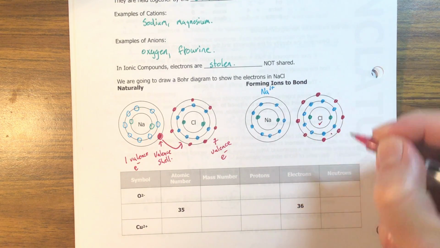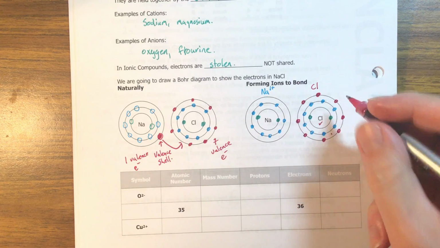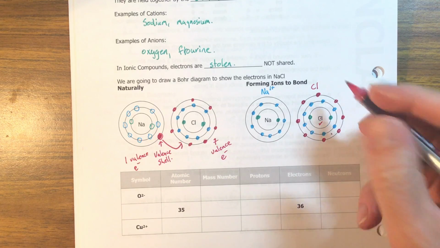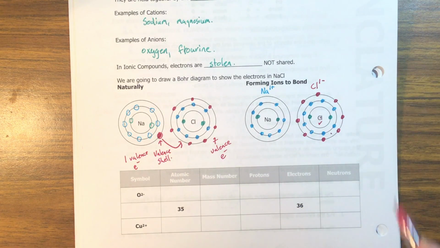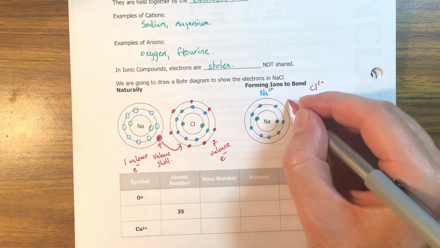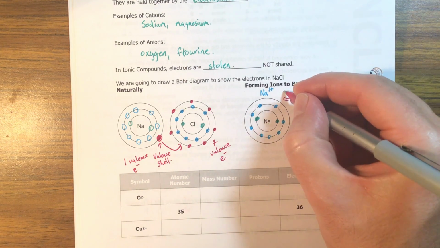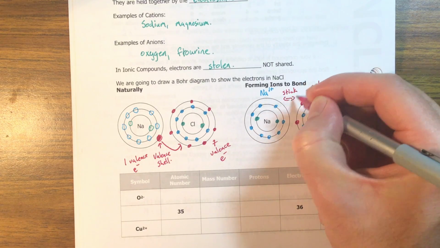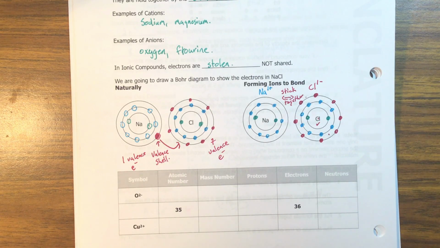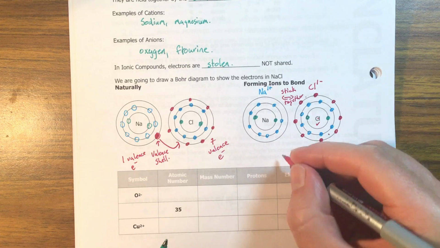So chlorine has a full valence shell, and because it now has 18 electrons and only 17 protons, it has a 1 minus charge. Because they have a positive and a negative charge, they are attracted together. These two guys will stick together. There you have it. They're now stuck together as a formula unit, and our formula unit for this is just NaCl.